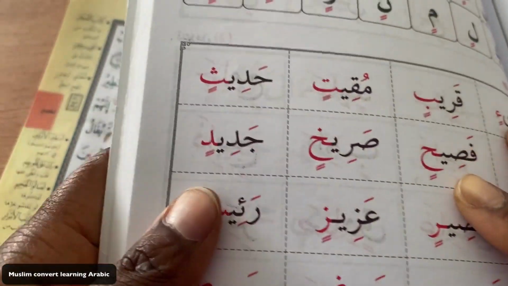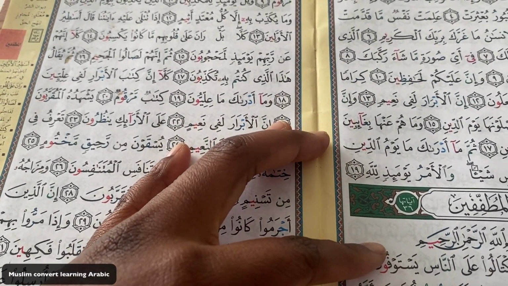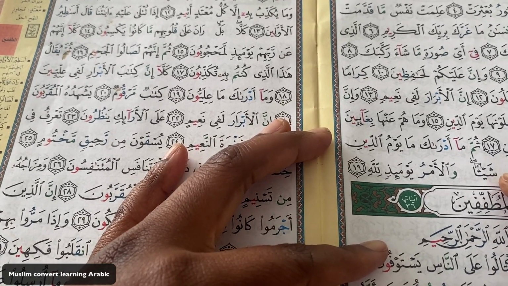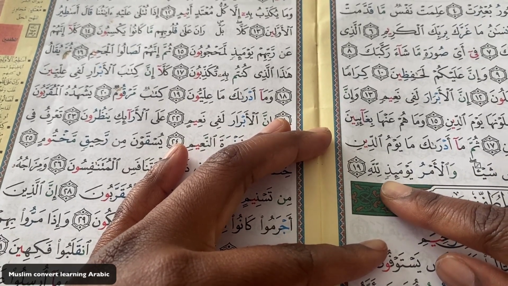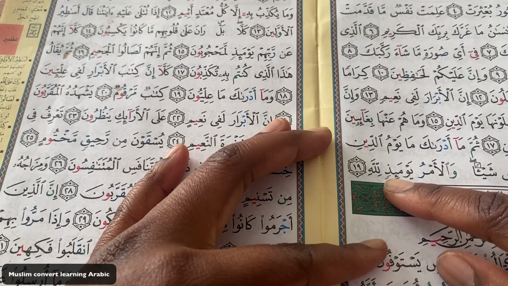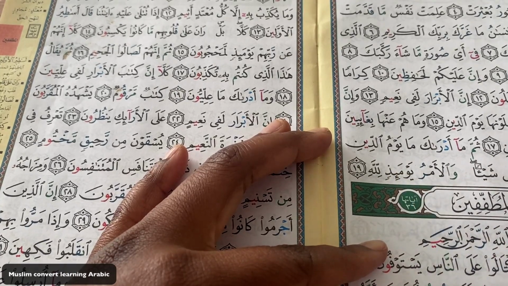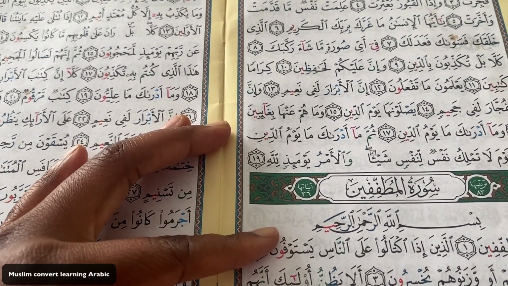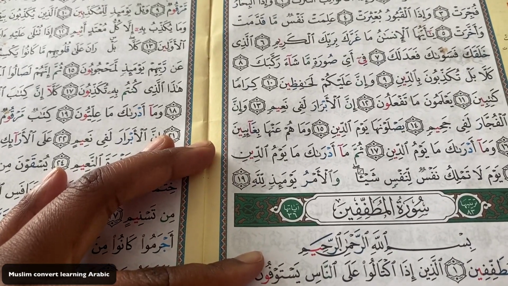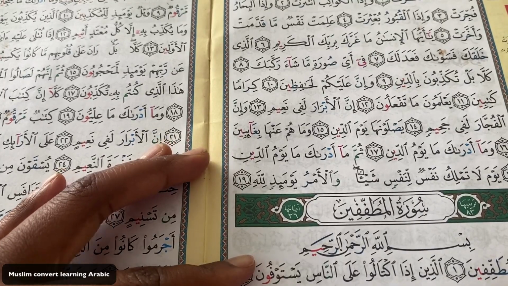And then going to the Quran to see examples of Kasratain. Here's one here. See. So we know this makes a din sound since it's dal. So it's nice to see examples in the Quran. And like I said, every time you learn examples and how to pronounce them, it's one step closer to being able to read in the Quran.